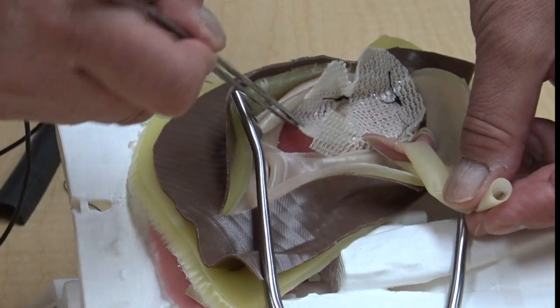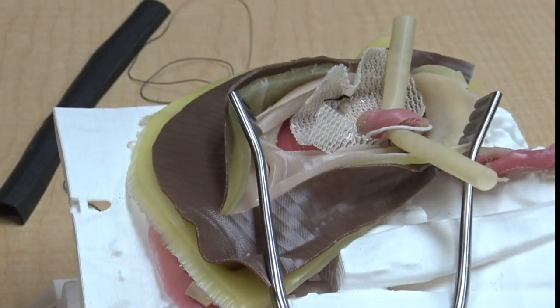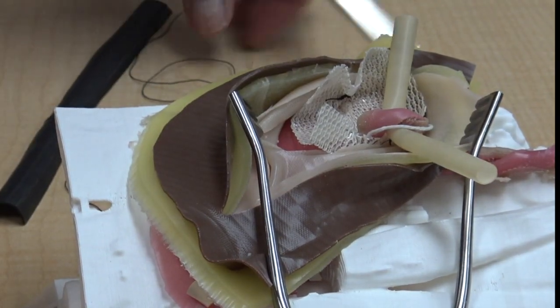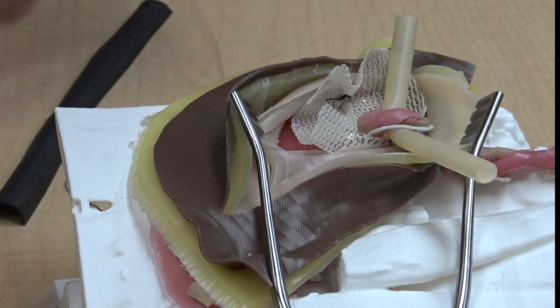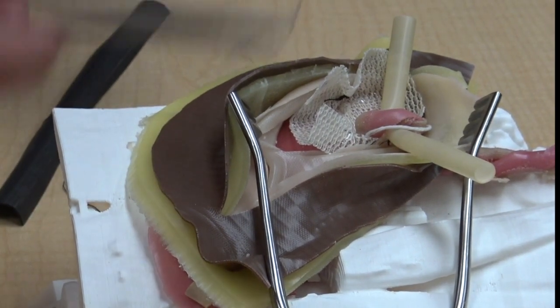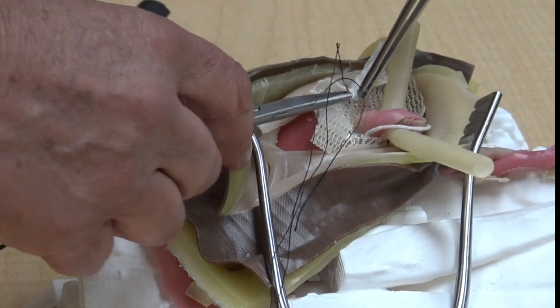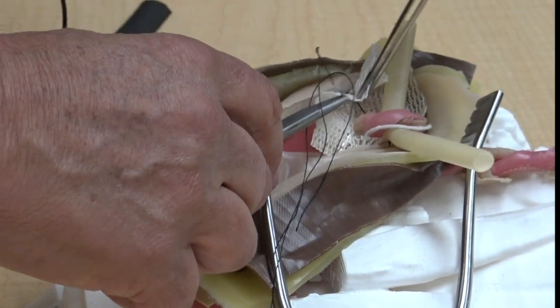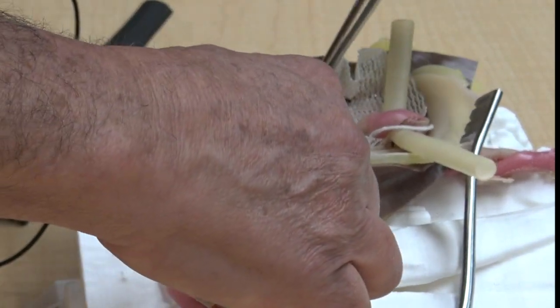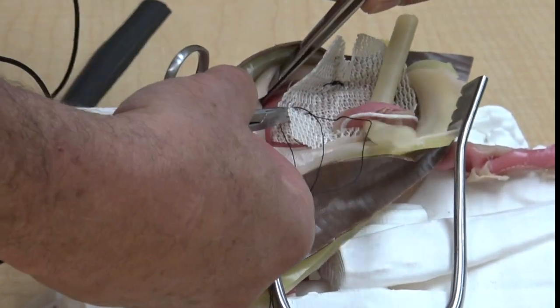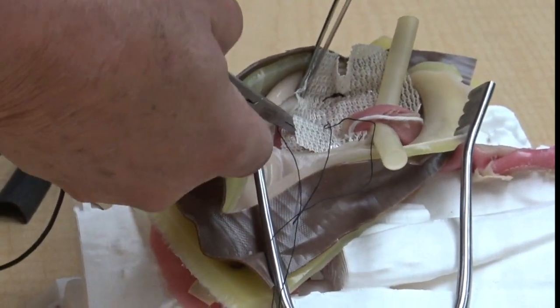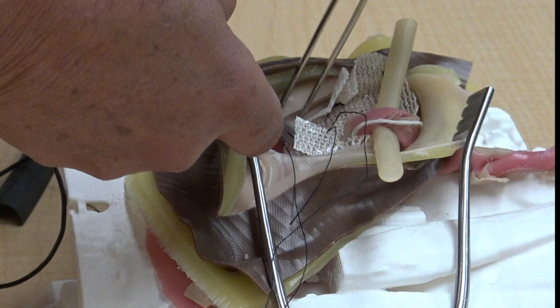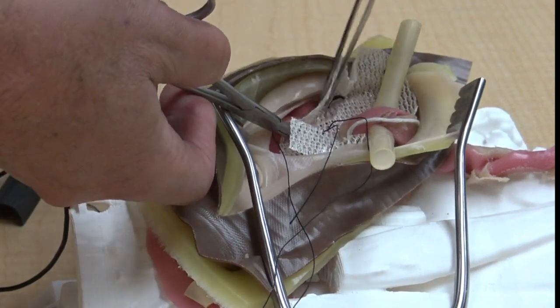And then I'll put another stitch out here. Why don't I do that to complete it? Again, through the mesh. Pull the mesh tight through the transversalis internal oblique, and then back out again.